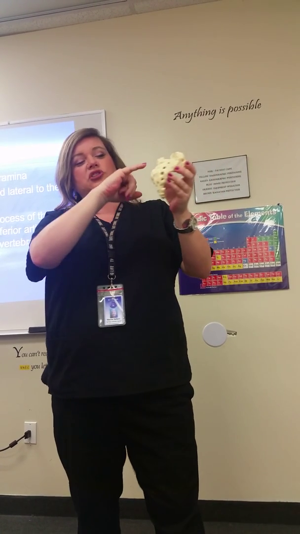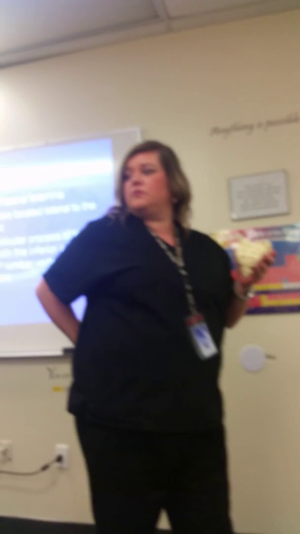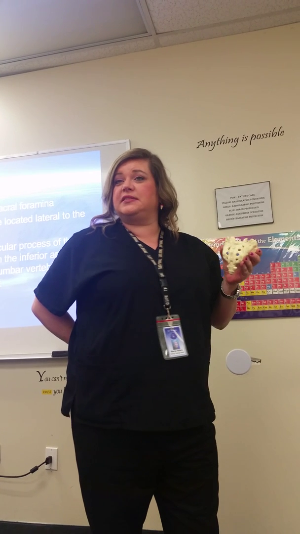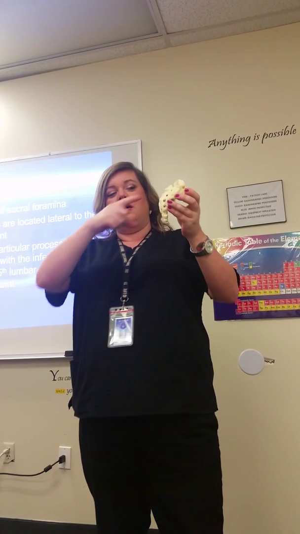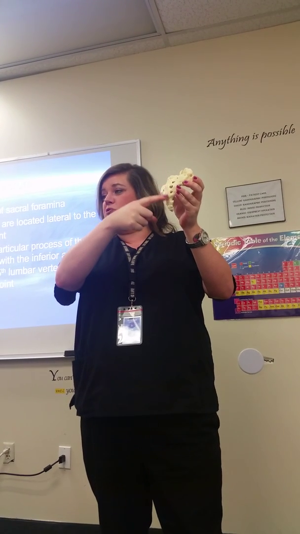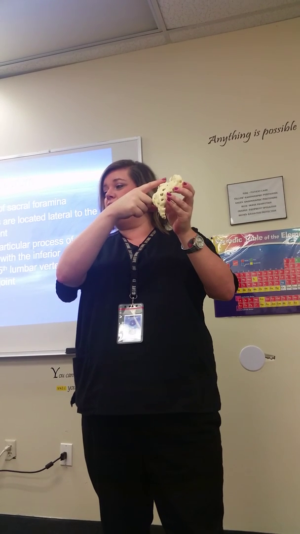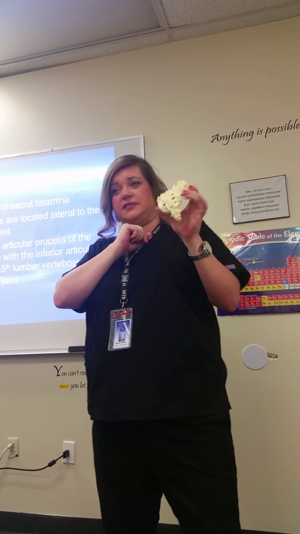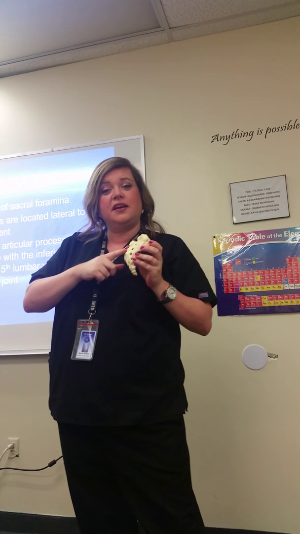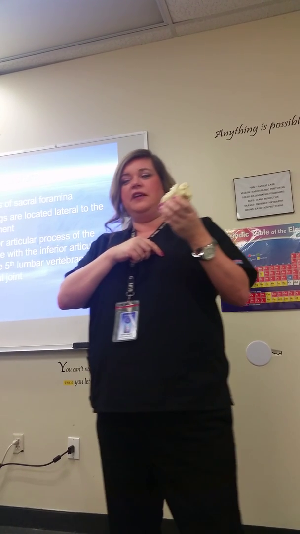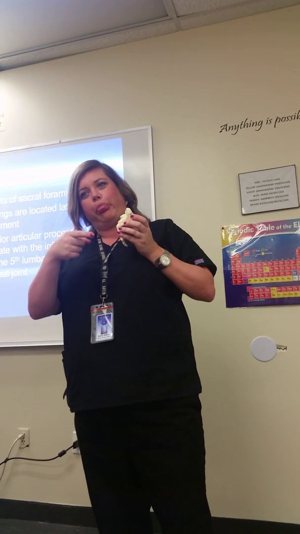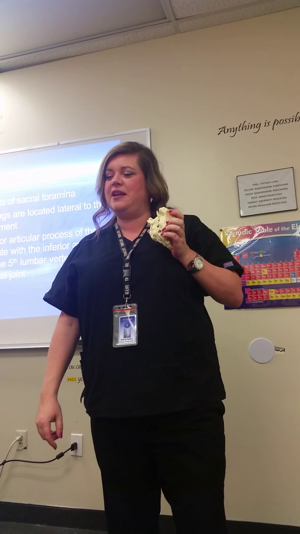And then I forgot to mention, what comes off the back of vertebrae? A ridge. Median sacral crest. Spinous processes come off the back of vertebrae, but when you get to the sacrum, they are now fused, and that is called the median sacral crest. Not medial, median sacral crest.